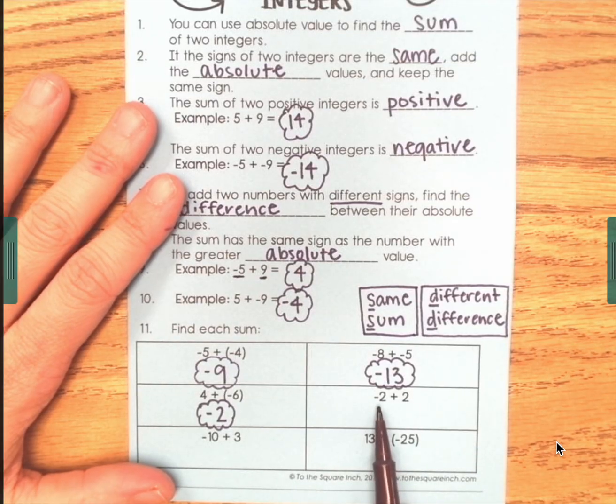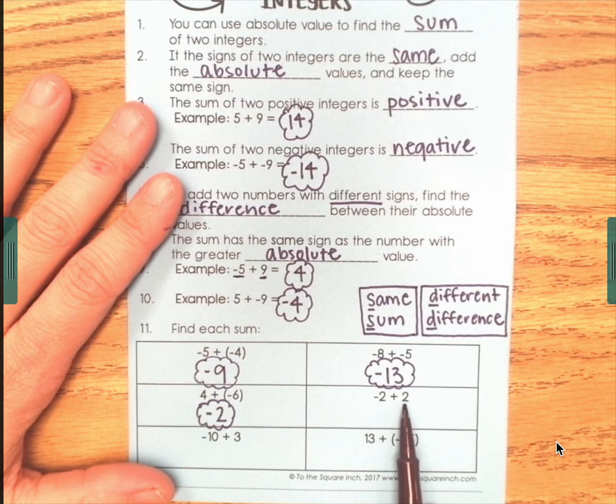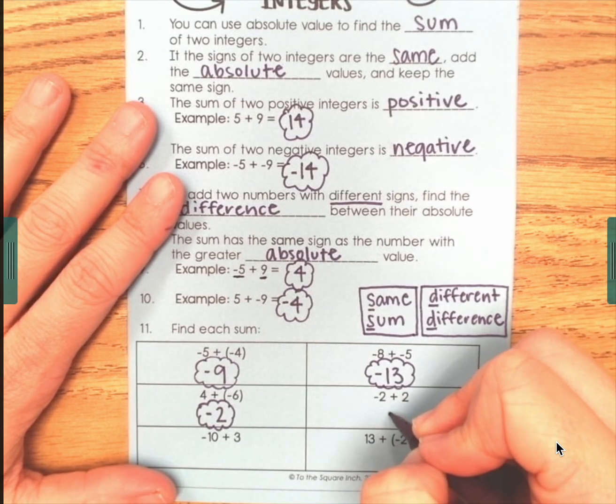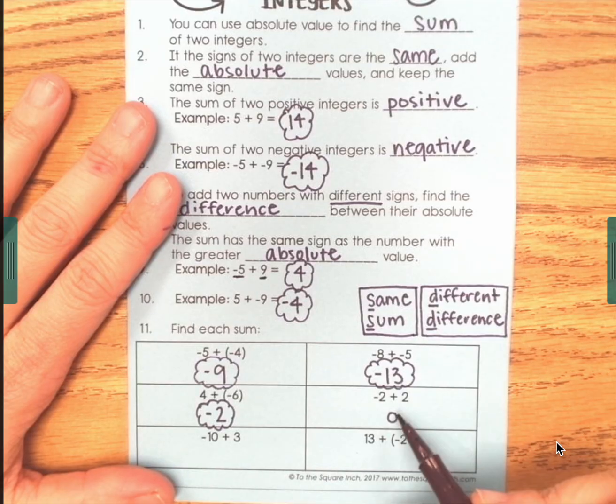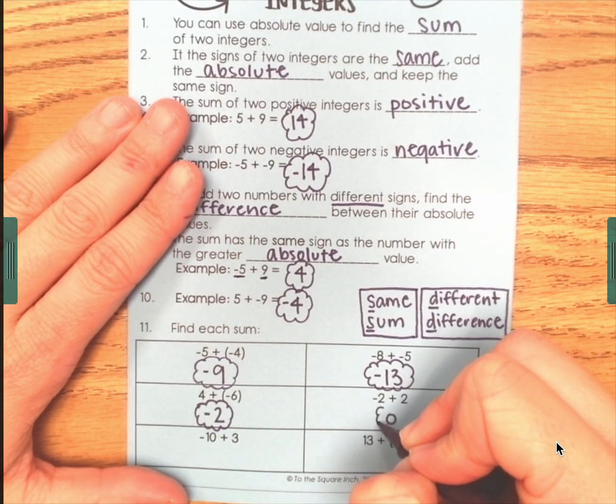Okay. Let's go to the next one. We have a negative 2 plus a positive 2. So again, my signs are different, so I'm going to find the difference. Well, 2 minus 2 is 0, right? And 0 is one of those numbers. It's not positive or negative. It's just 0.